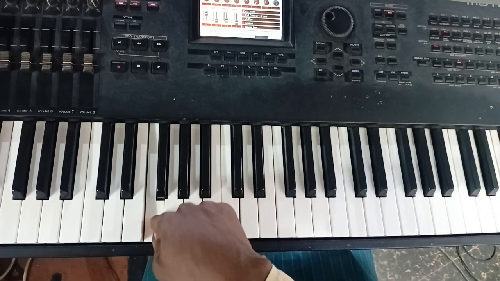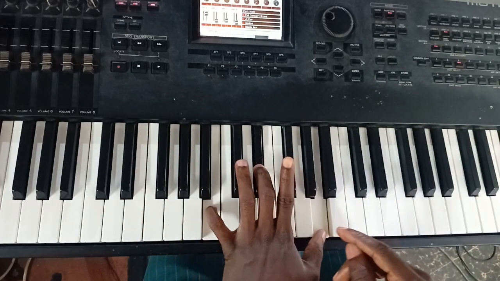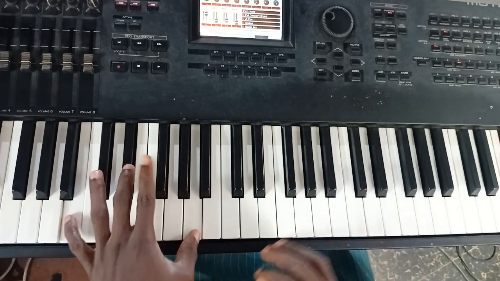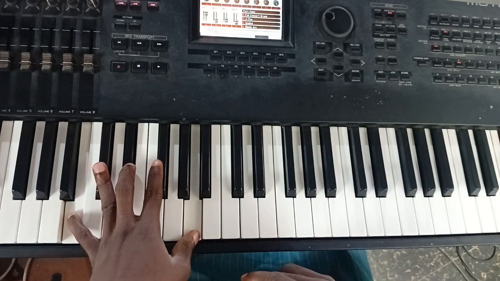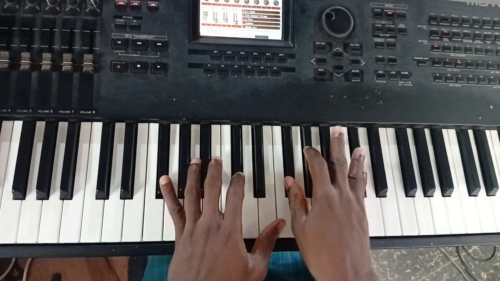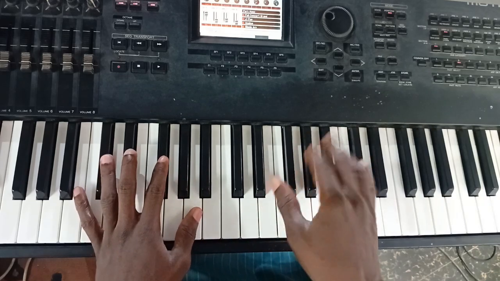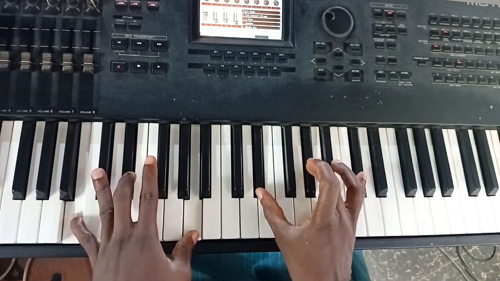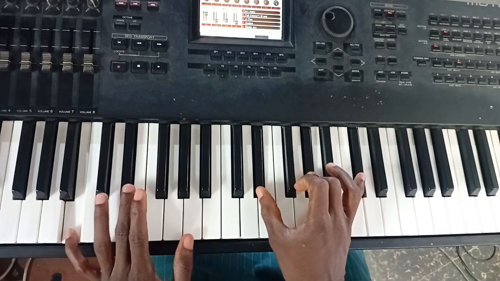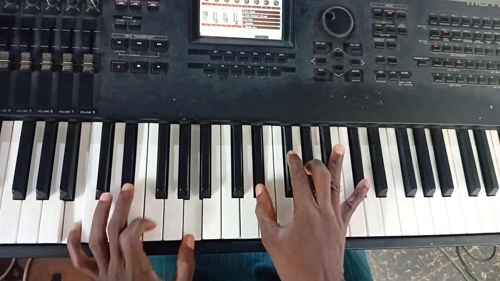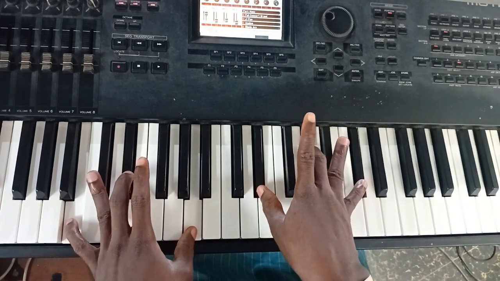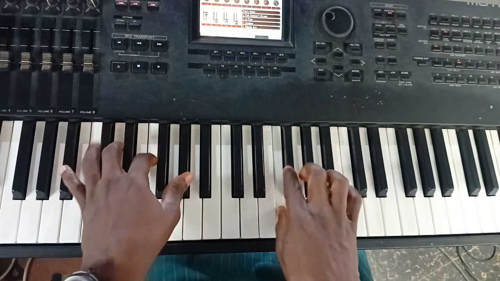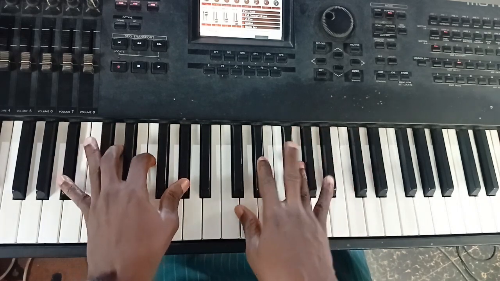Our root note for the 7th is B. So I will play this chord. There is none. You can hear that. So here, this is 7.